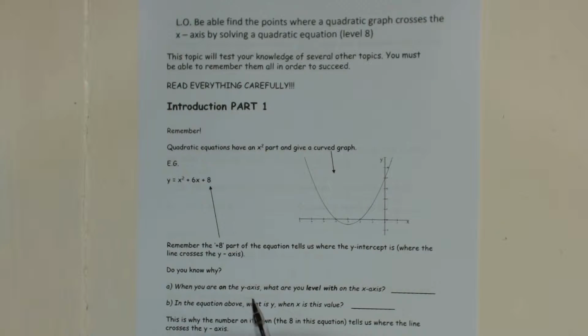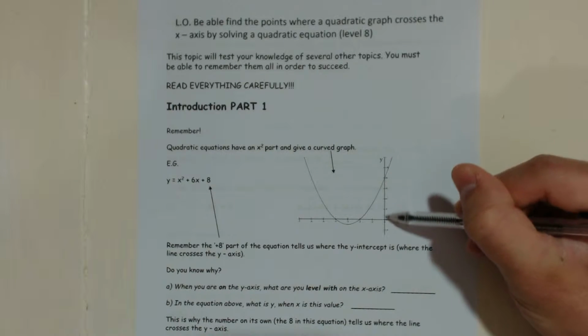Do you know why? A. When you are on the y-axis, what are you level with on the x-axis? So on the y-axis means you're on here. What are you level with on the x-axis? You're level with 0. So 0.